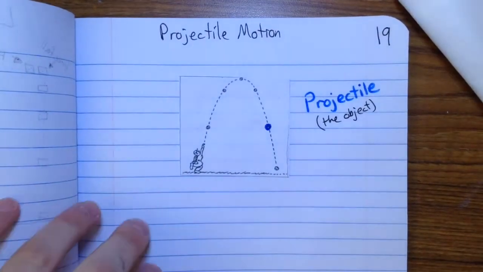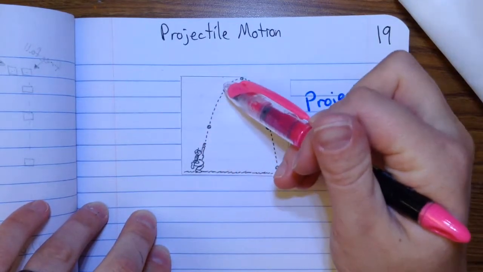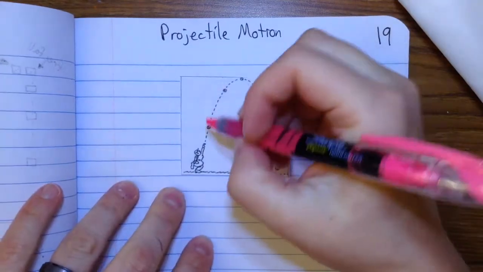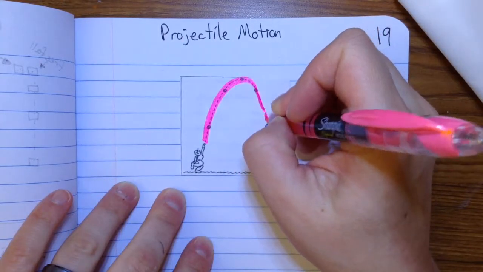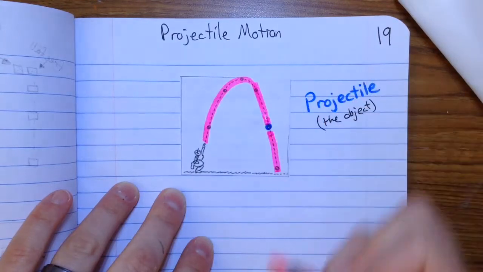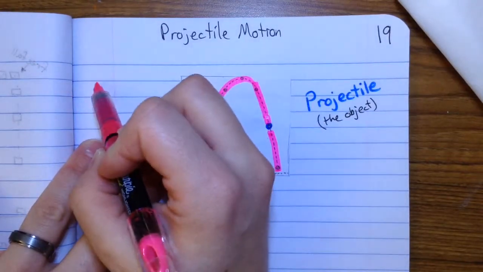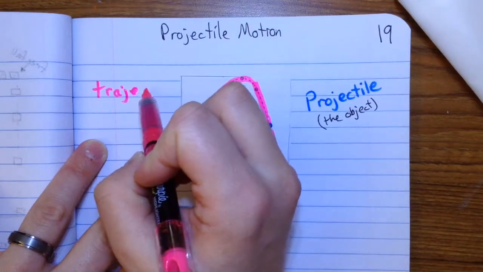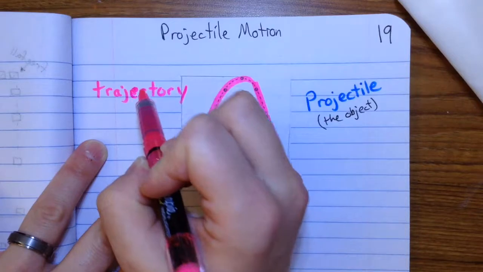Now, the dotted line traces the path it travels through the air. Highlight the dotted line. That path it's traveling through the air, does anybody know what that's called? It's called the trajectory.